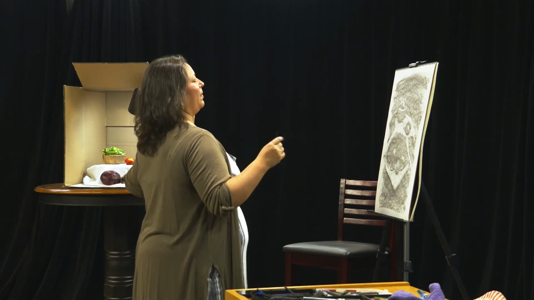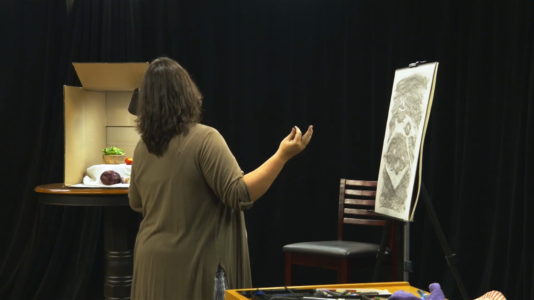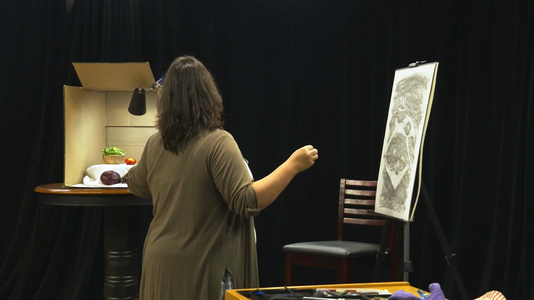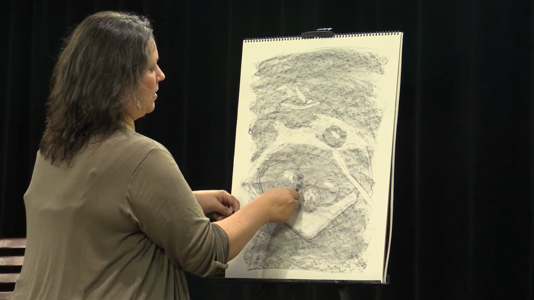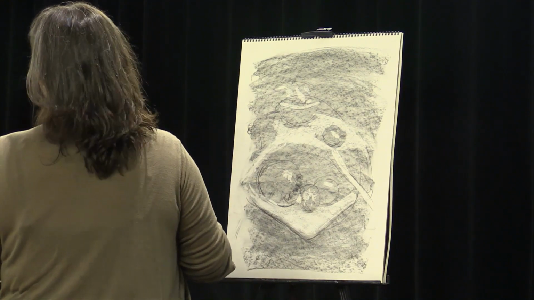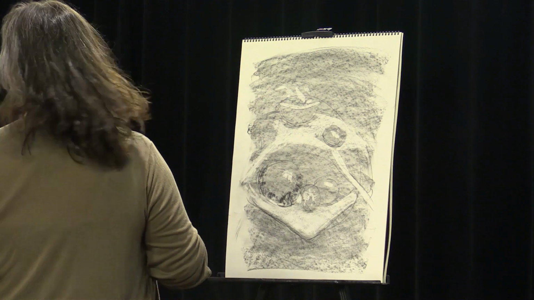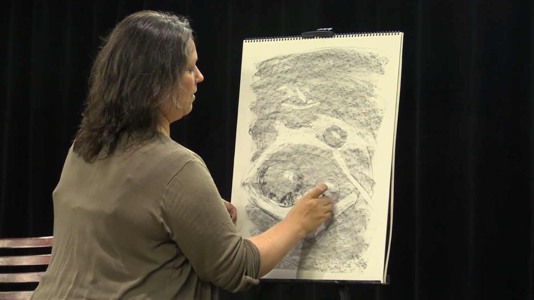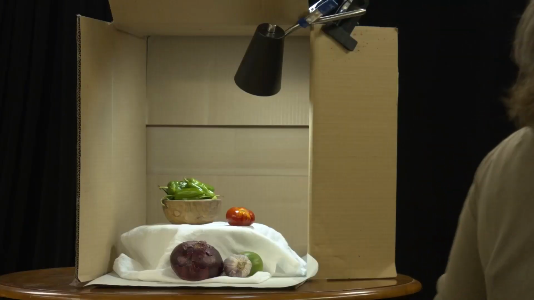The purple onion, the red onion, is very dark relative to everybody else, so I need to give it some attention. I'm seeing darkest darks, lightest lights. Here's my darkest darks. Oh, the shadow on the tomato. There we go. Now I'm also seeing, which will help define the garlic, the shadow on the lime. Again, it gives it that energy.